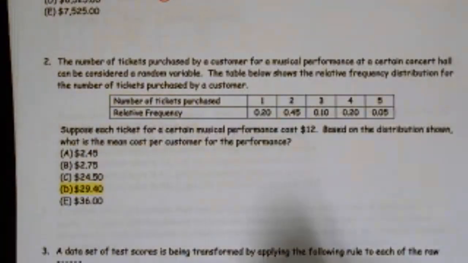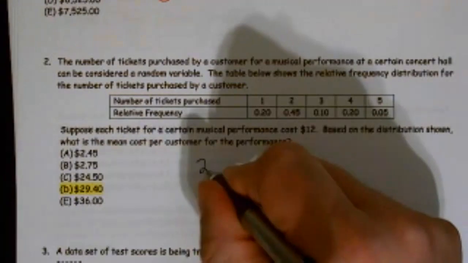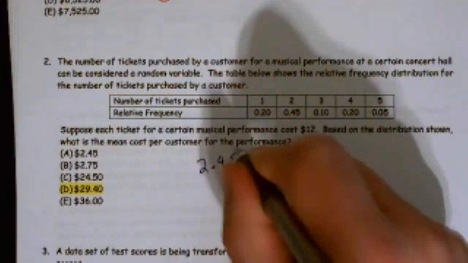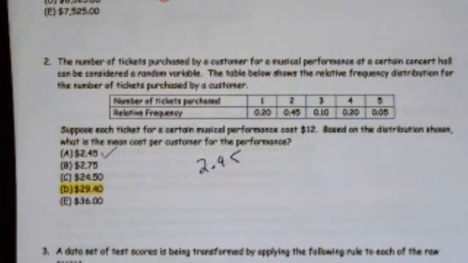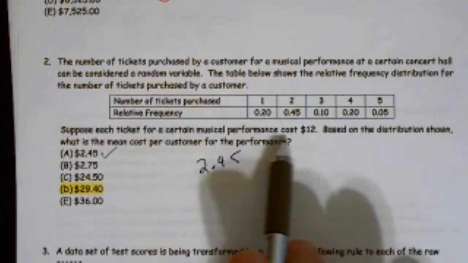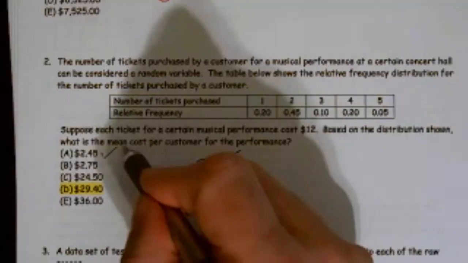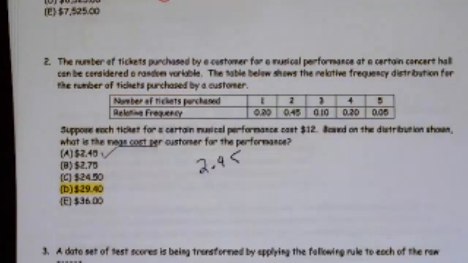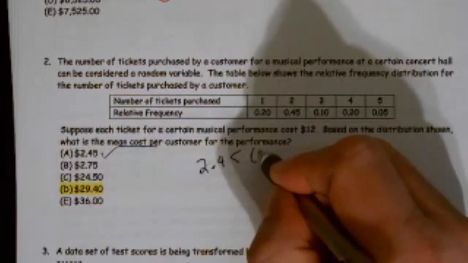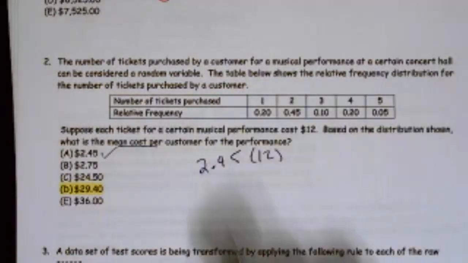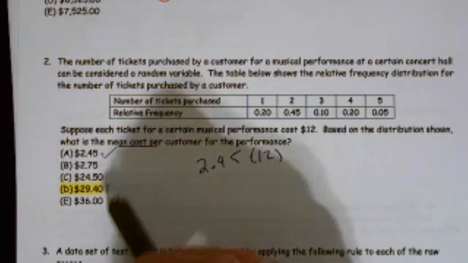All right. Have to be careful there because notice they gave me that as an answer. So a lot of people are going to want to choose that. But they didn't ask me for the number of tickets sold. They asked me for the cost. And the cost happened to be $12. So 2.45 times 12. And we can go ahead and multiply that. When we do, we'll get $29.40.